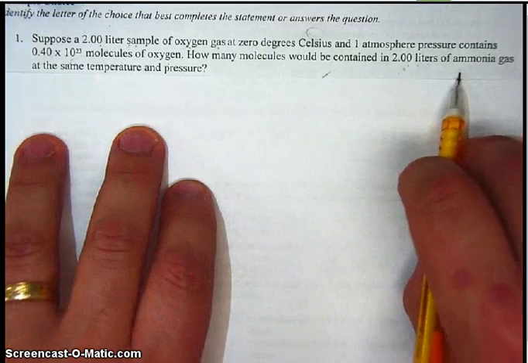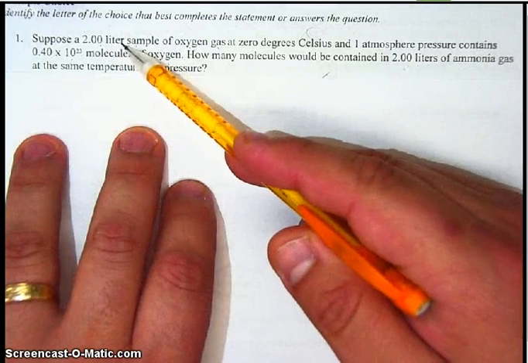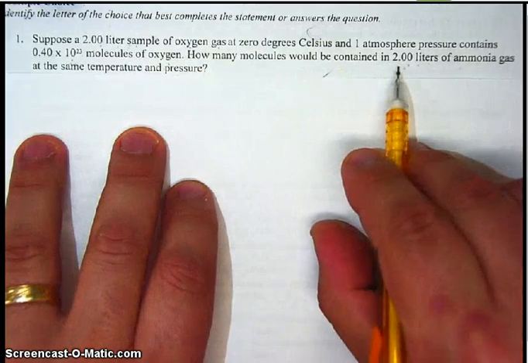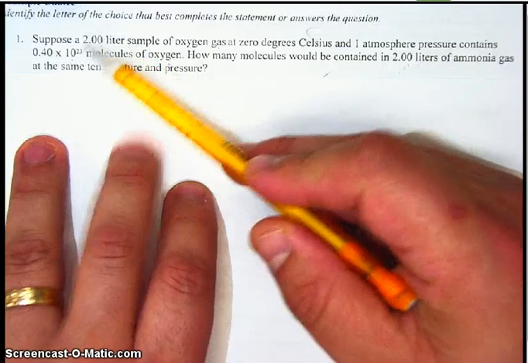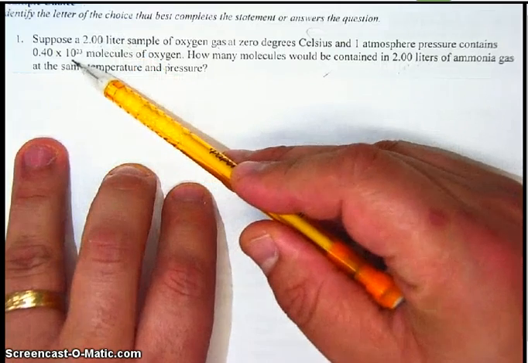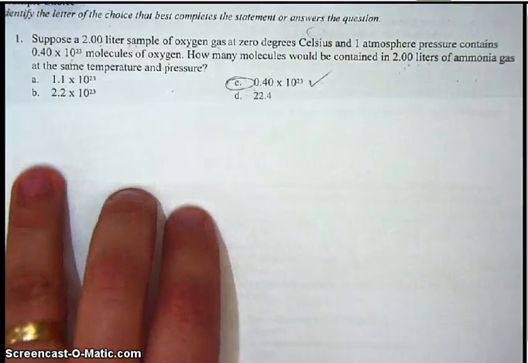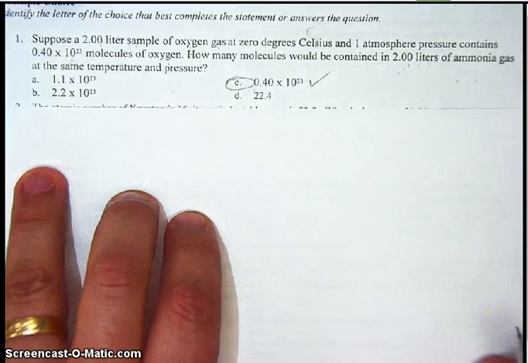You don't need to know that. You need to know that there is the same volume of gas here that there is here, okay? And it tells you that in this volume of gas, there's 0.4 times 10 to the 23rd molecules. Same volume, same amount of molecules in here, okay? That's why you get that answer for the first one on this quiz, okay?